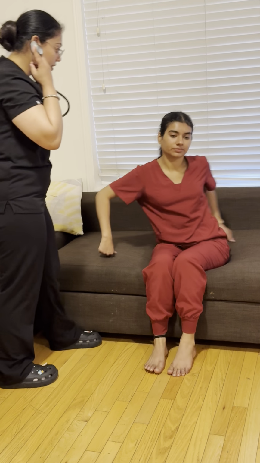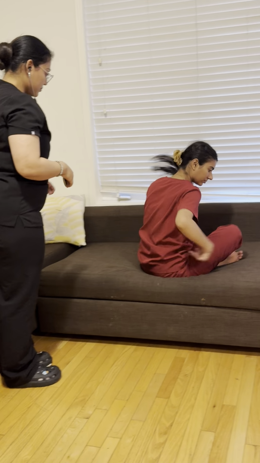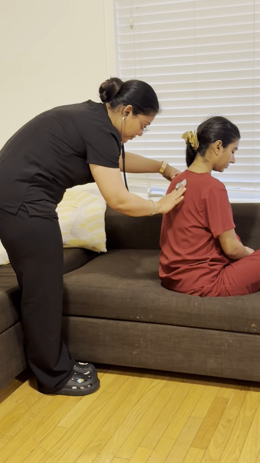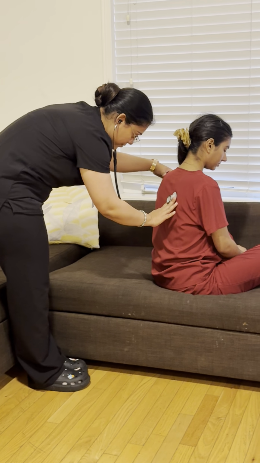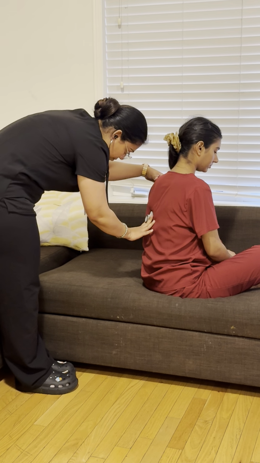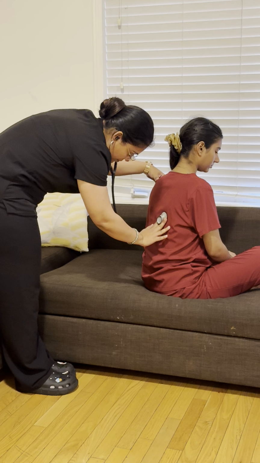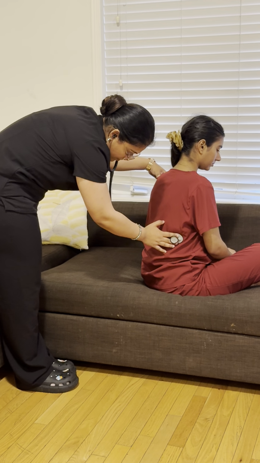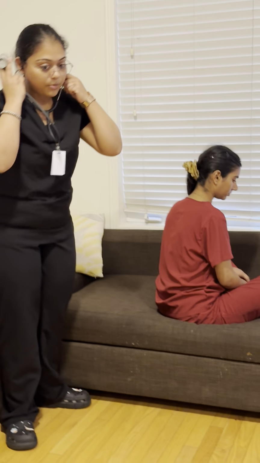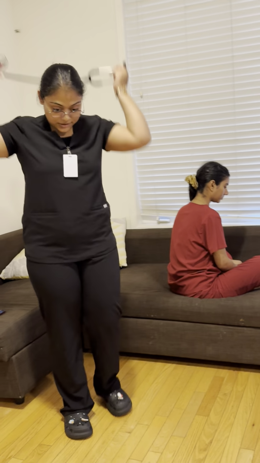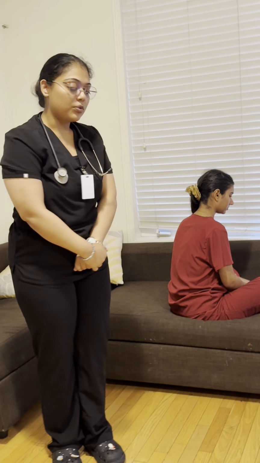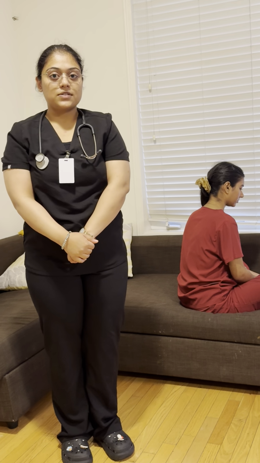Okay, can you please move back? So I did 8 points at the back. So in the auscultation, there is no sign of adventitious lung sound, no crackles or wheezing sound present.